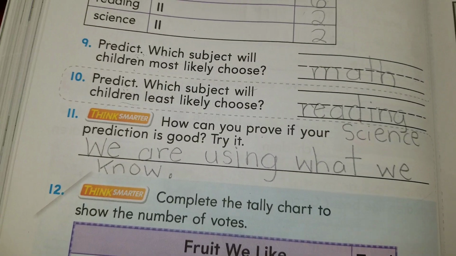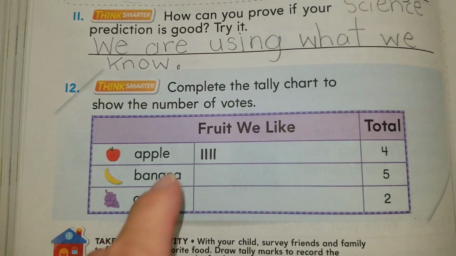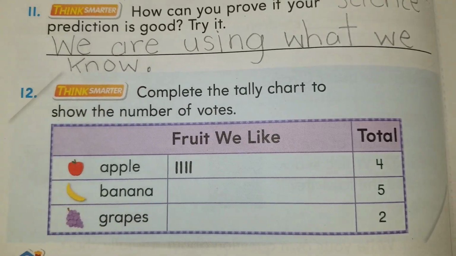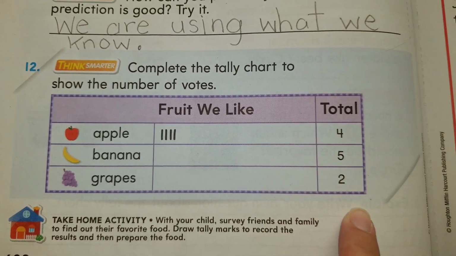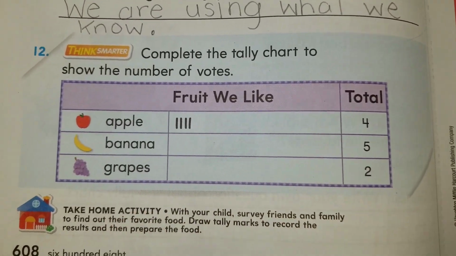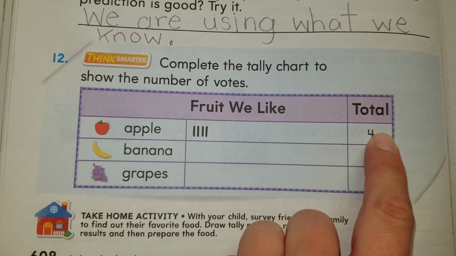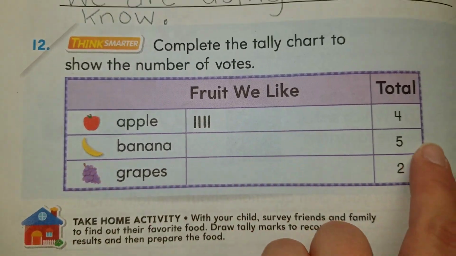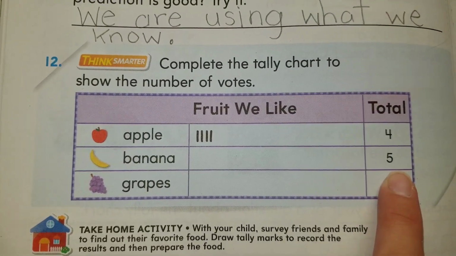And before you close your packet, let's do question number 12. It's okay. Here we go. Complete the tally chart to show the number of votes. So here we have another tally chart, and here we have to draw the tally chart. So you already have the totals like we had before. And then remember when we did the one about the snacks, you had the numbers and we did the tally charts. We're gonna do the same thing right now. So the fruit that we like, 4 children said that they like apple. So they put four marks, 1, 2, 3, and 4. How about for bananas? How many kids said they like bananas? It's actually only 5 of them said they like bananas.